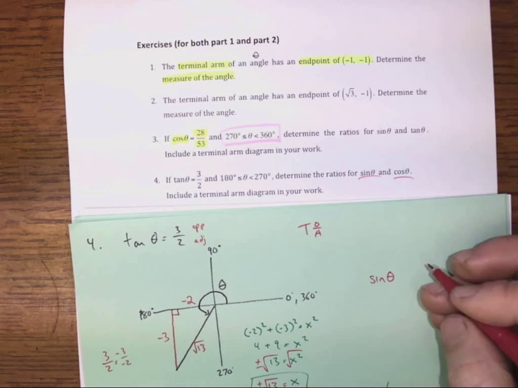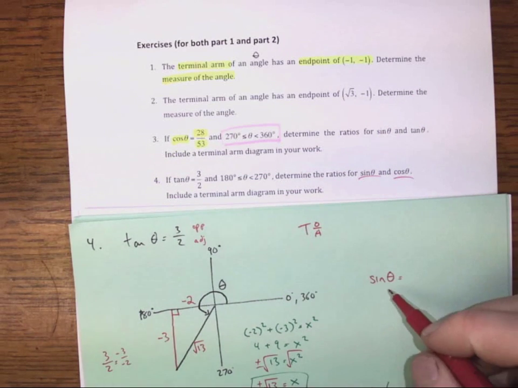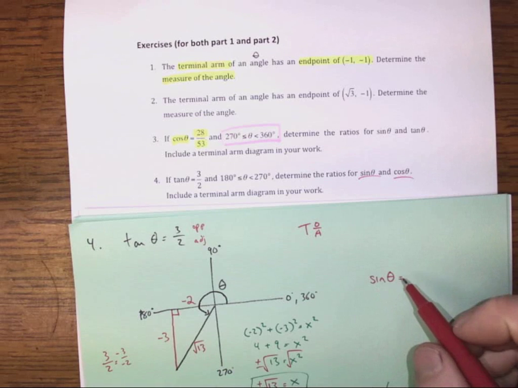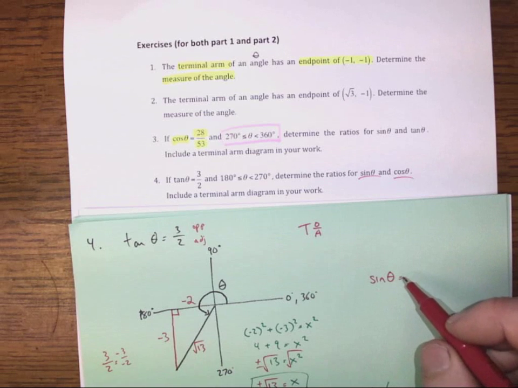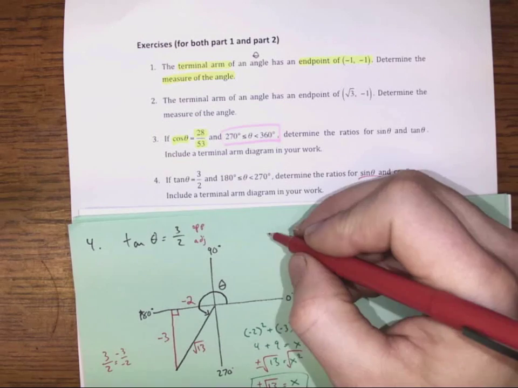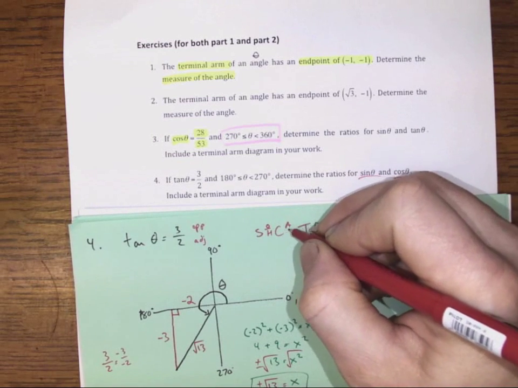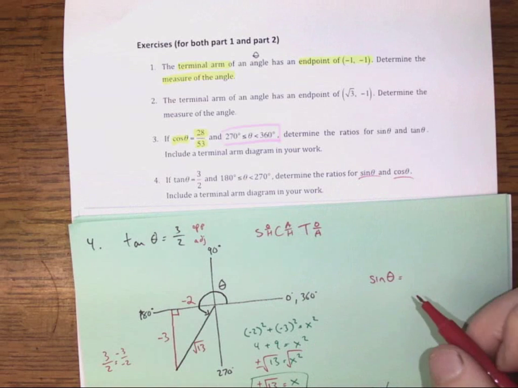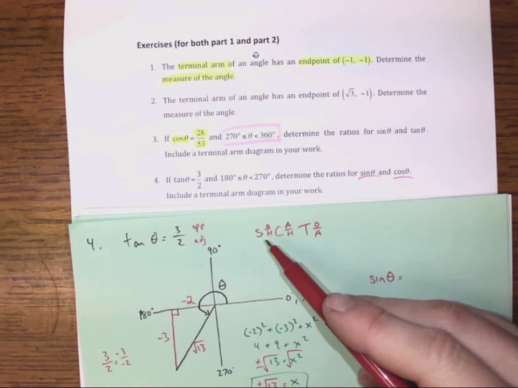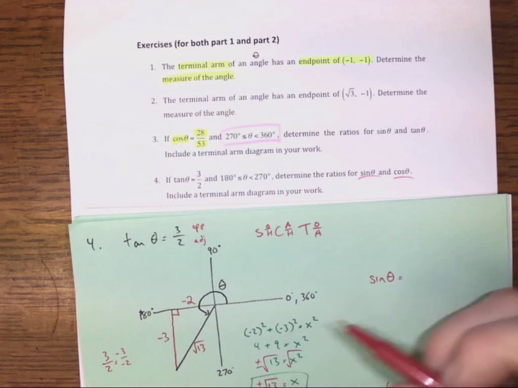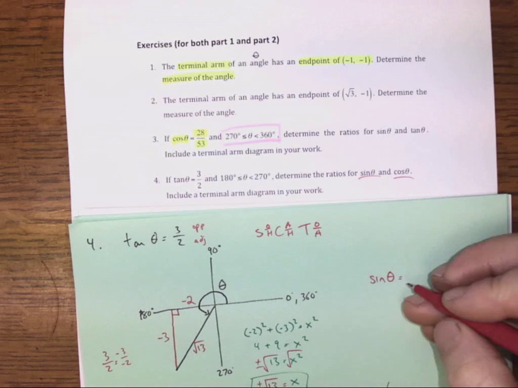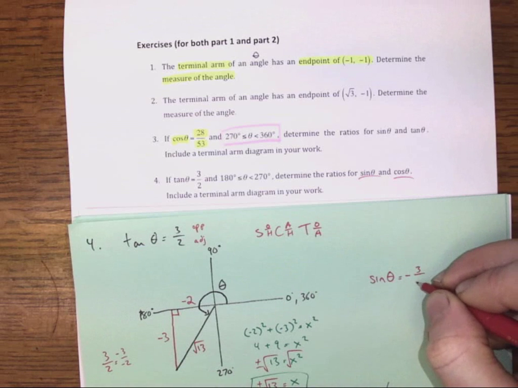So, yep, SOH CAH TOA. Okay, so sine is the opposite, which is negative 3, over the hypotenuse, root 13. So it'll be negative 3 over root 13. And cosine theta is equal to the adjacent, negative 2, over root 13.